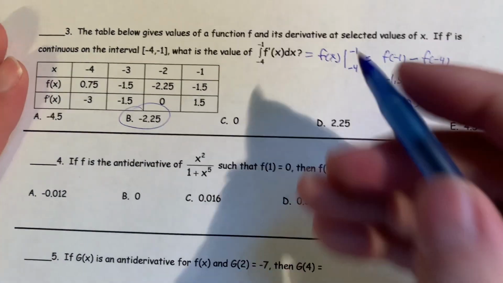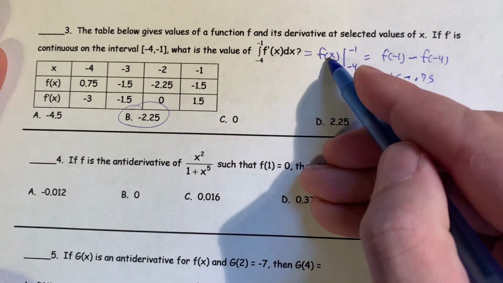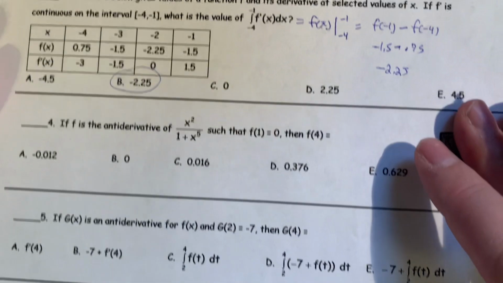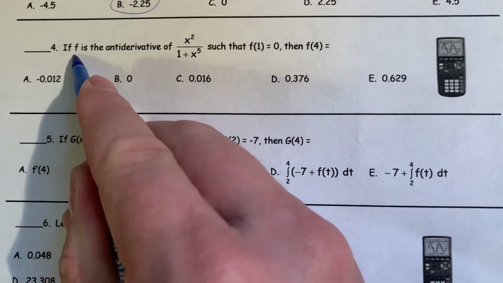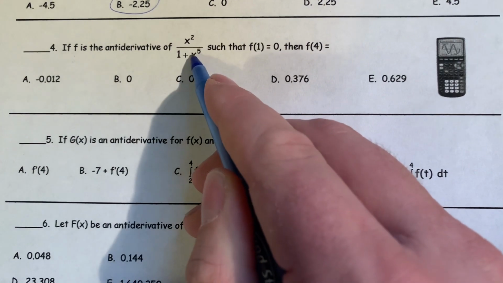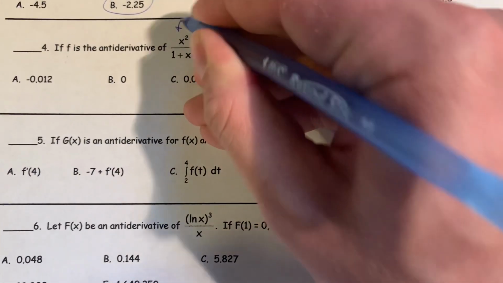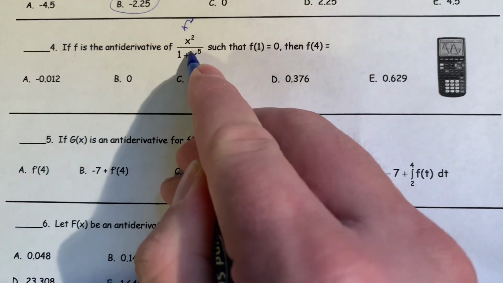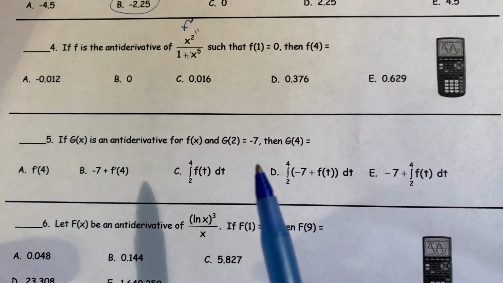Really easy problem if you know the fundamental theorem of calculus: the area of a derivative is just the antiderivative, and you plug in. Here's a calculator problem. You need a calculator for this. It says f is the antiderivative of this, so this must be f prime. And f of 1 is 0, then f of 4 equals what?